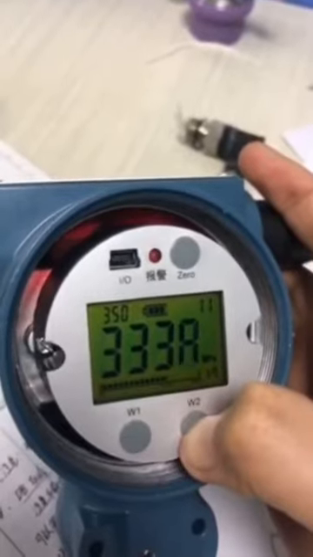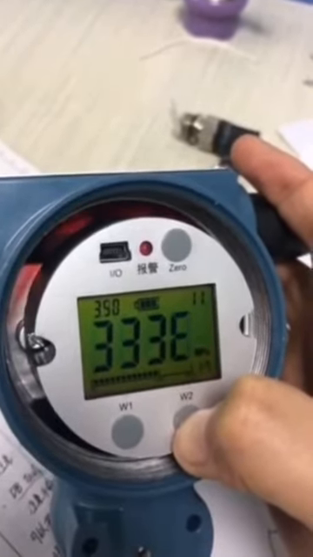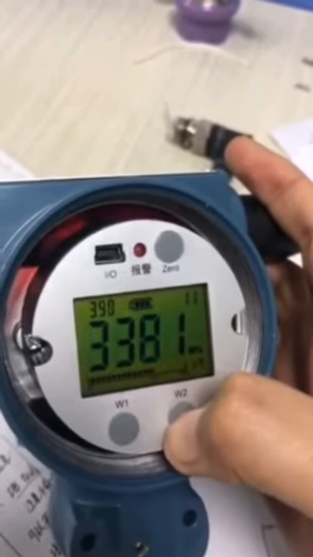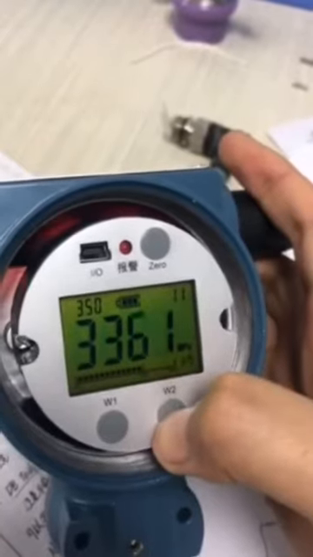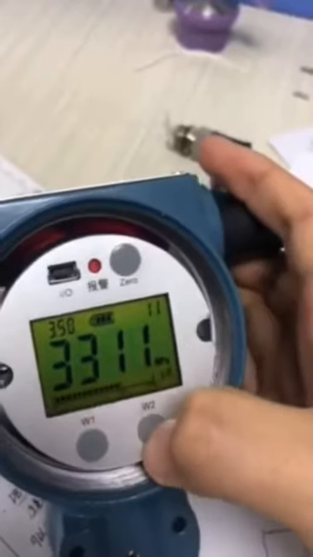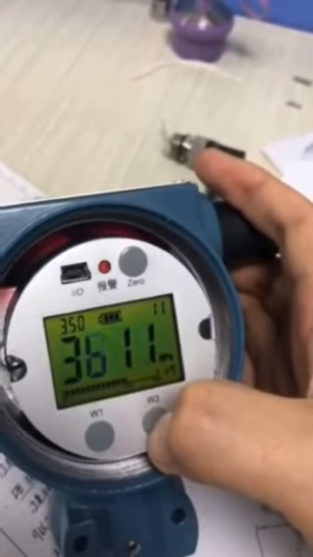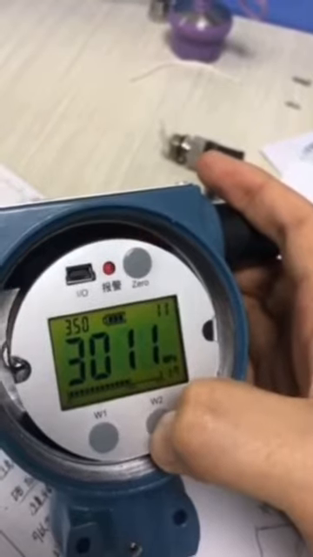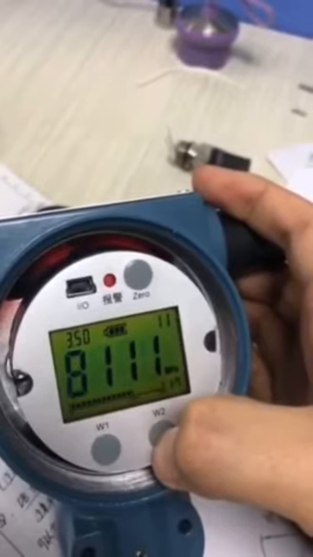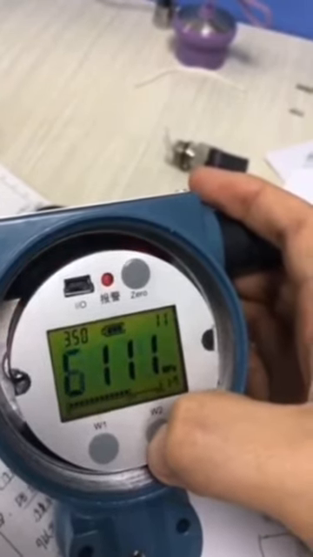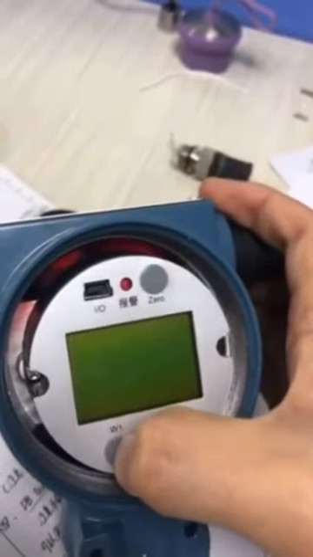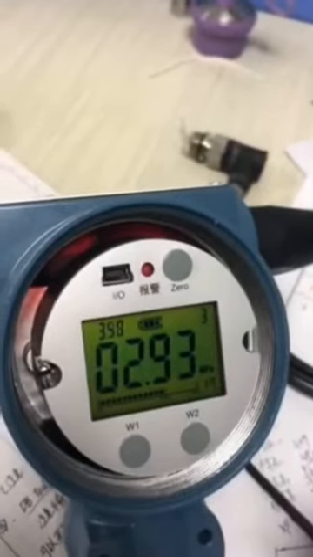Change 3333 to 1111. And it will restart once.